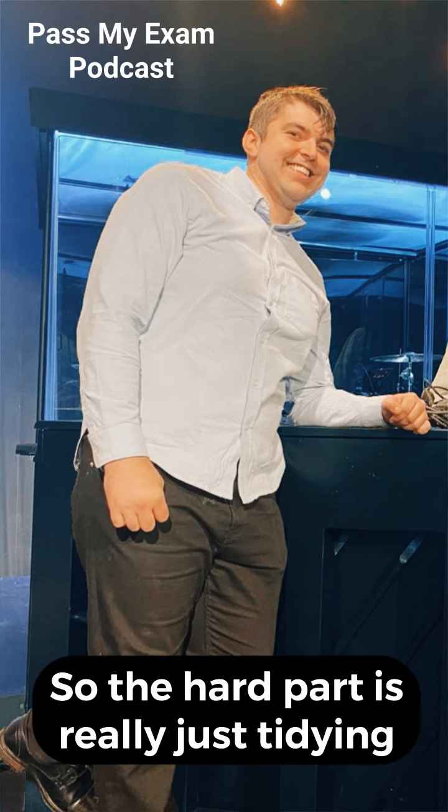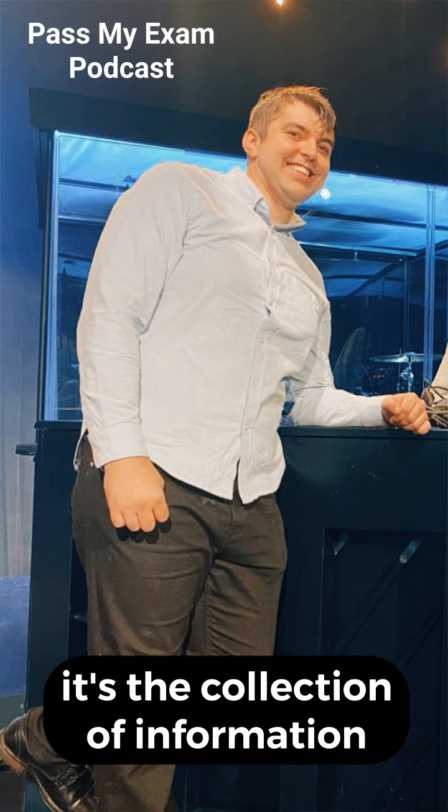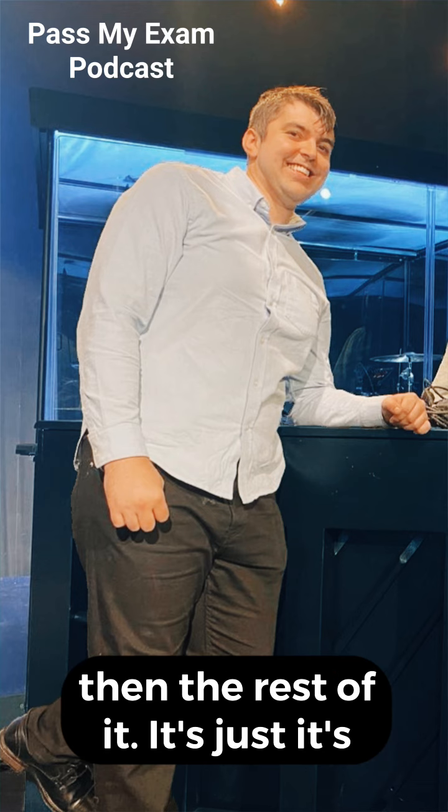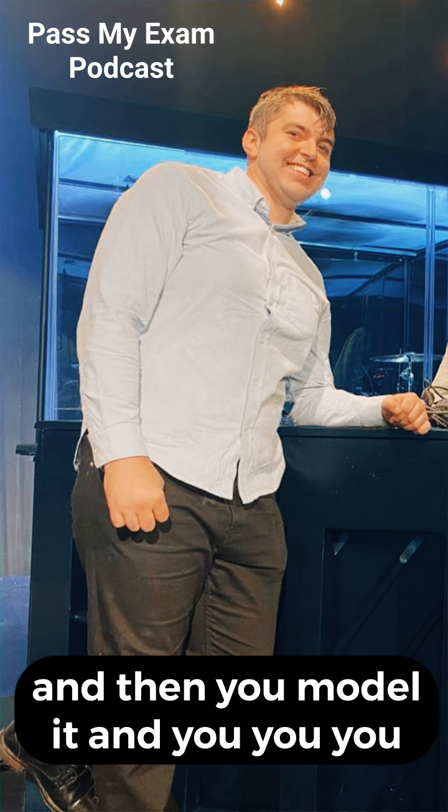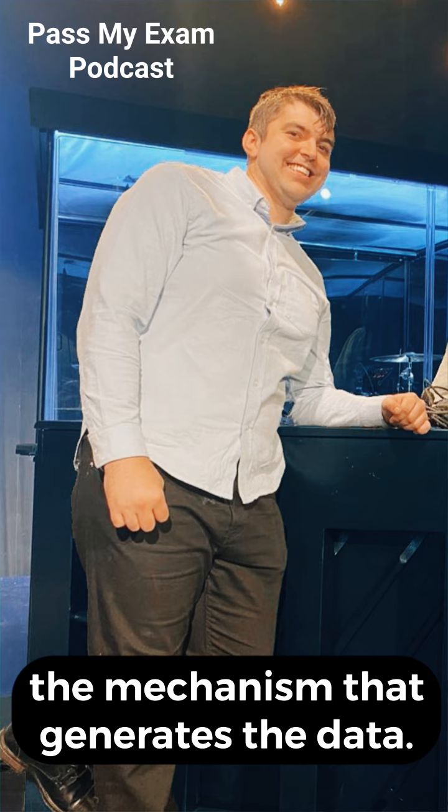So the hard part is really just tidying the data. It's gathering it. It's the collection of information that's taking most of the work. And then the rest of it is just, it's easy. You have to transform the data, and then you model it, and you find the mechanism that generates the data.